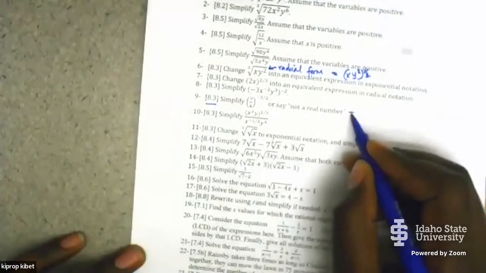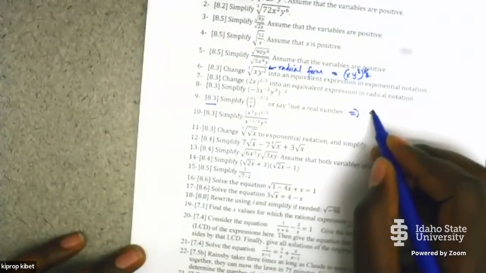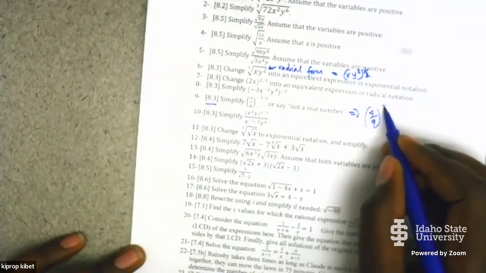If the exponent is negative and the value is a fraction, first of all you switch it. So in this case, this is similar to 4 over 9 raised to 3 over 2.